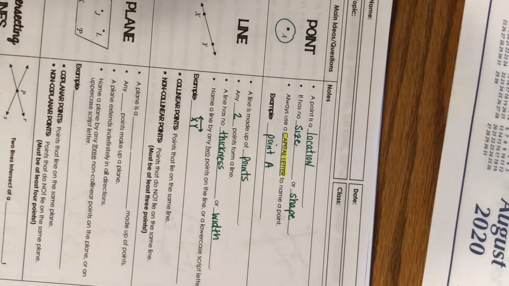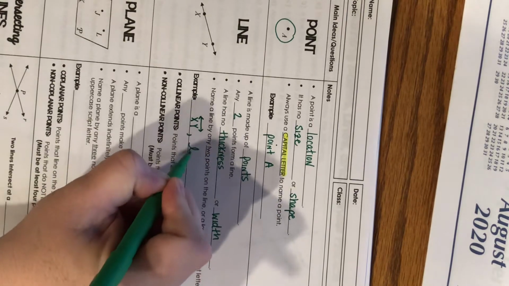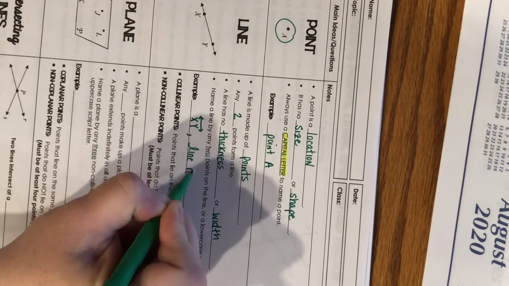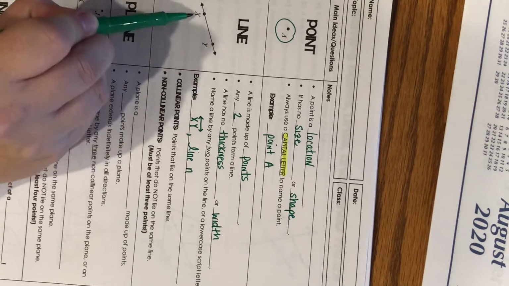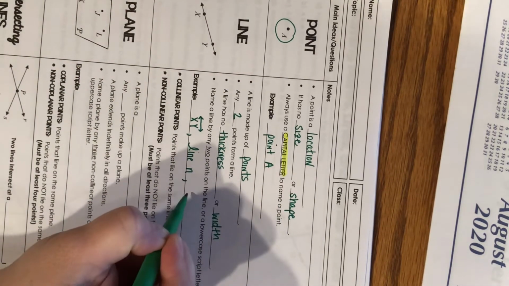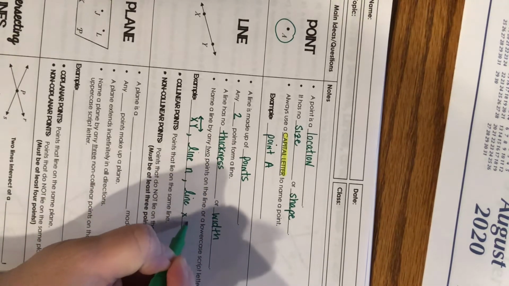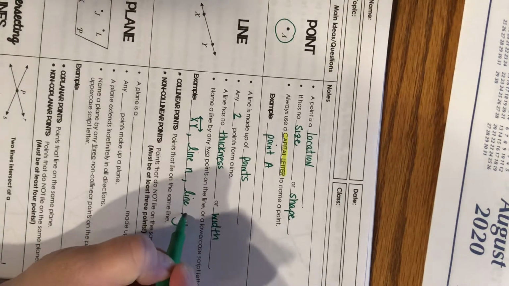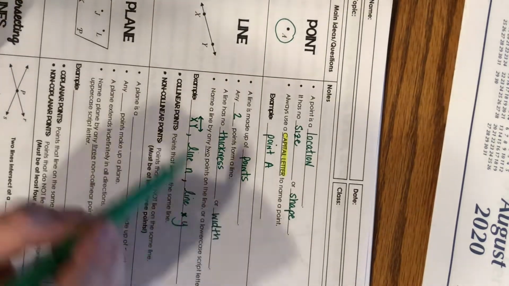Notice I have 2 arrows on the line. You can also call it line n, lowercase. So the line is going to be lowercase. The points on the line are uppercase. Notice that, please. Or you can call it line XY. So if you're talking about a line, we're using lowercase. If we're talking about the points, we're using capitals.